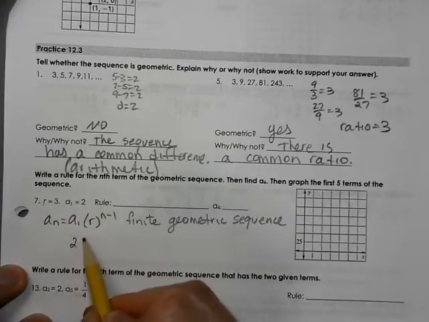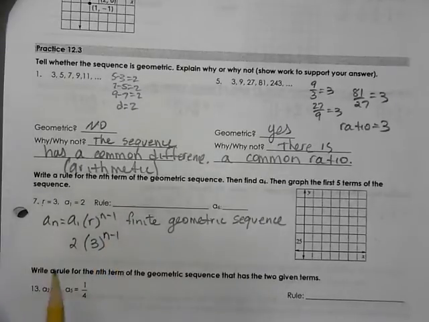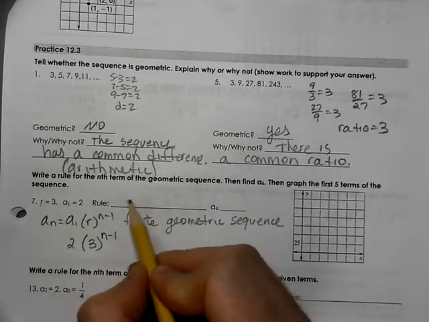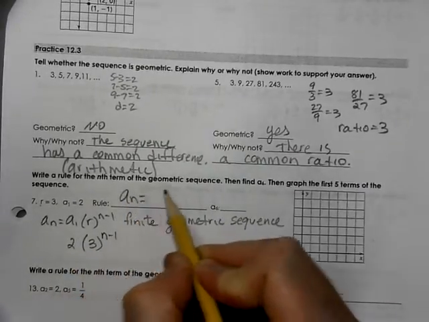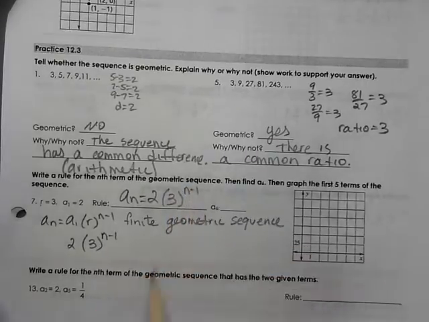So our first term is 2, our ratio is 3, and minus 1. We cannot call this 6. You cannot multiply the 2 and the 3 because the 3 is being raised to the power. Order of operations does not allow that. So A of n equals 2, 3, and minus 1.